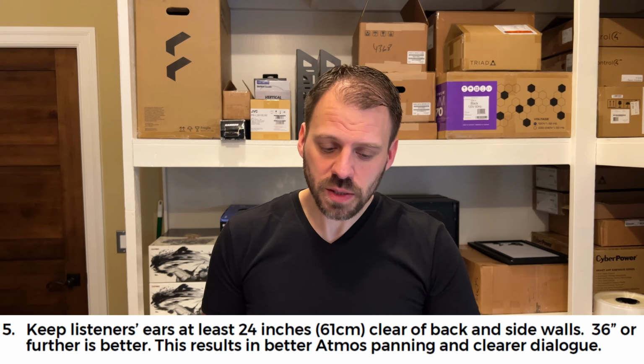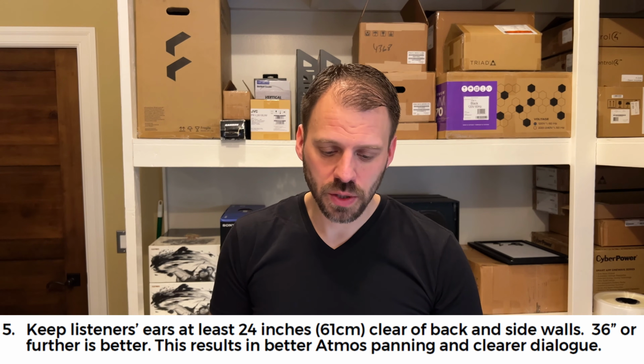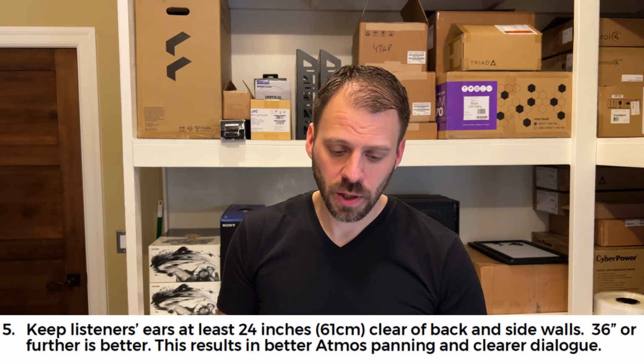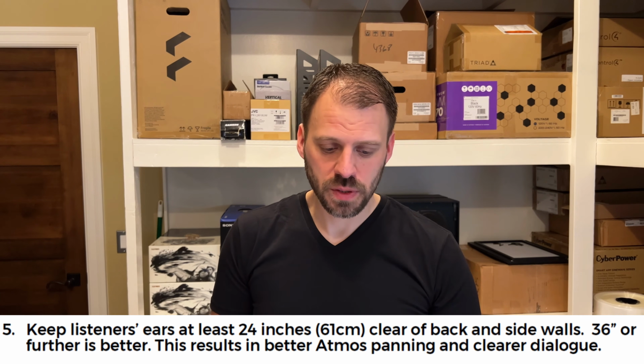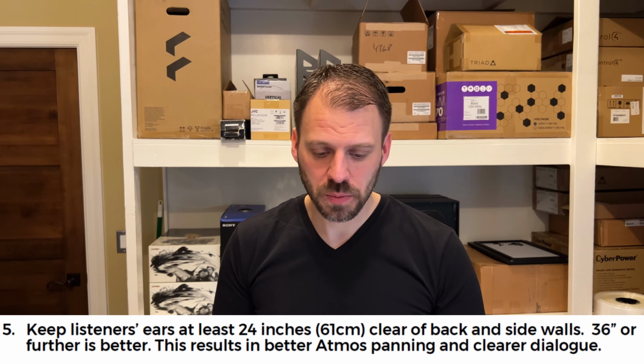Number 5, keep listeners' ears at least 24 inches clear of back and side walls. 36 inches or further is better. This results in better Atmos panning and clearer dialogue. So basically, don't sit right up against a wall, right? Don't sit right up against a side wall. Don't sit right up against a rear wall. Am I meeting this? Well, certainly in my middle 3 seats, I'm good to go.